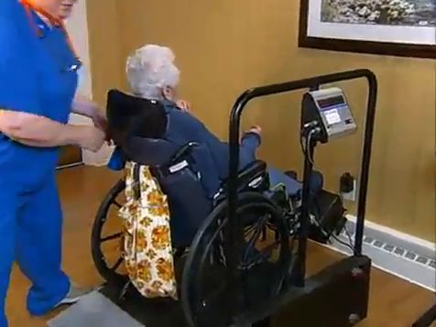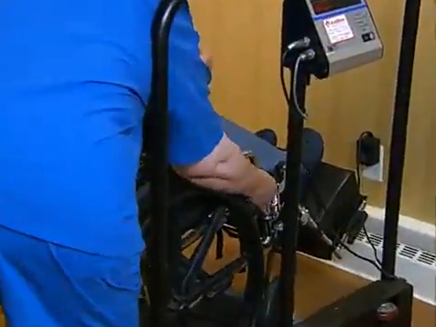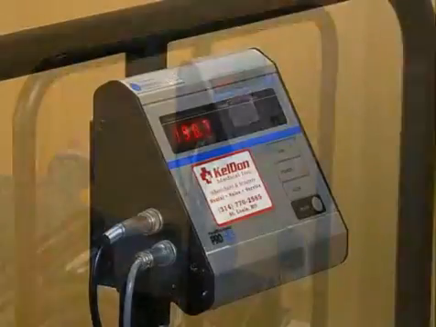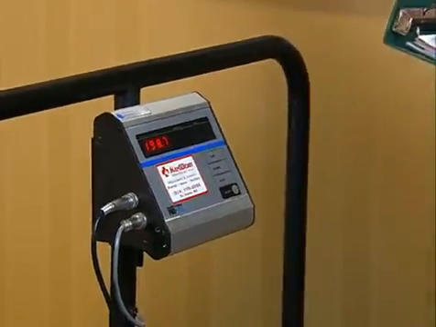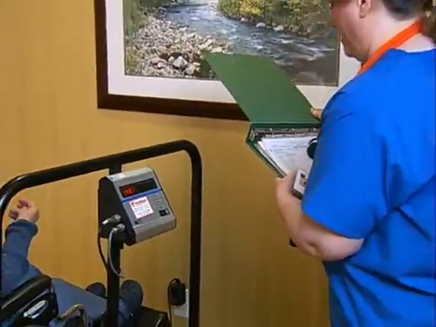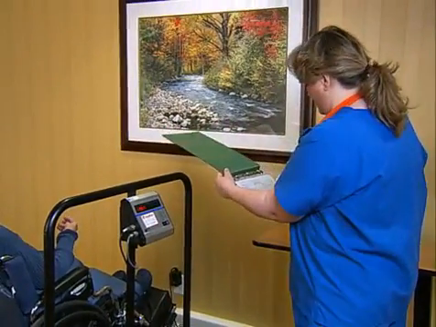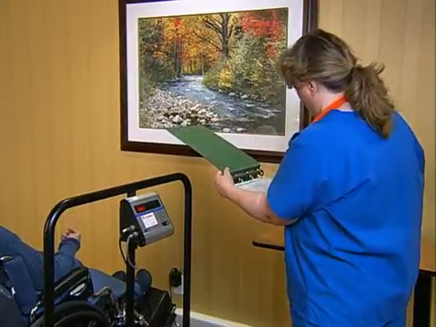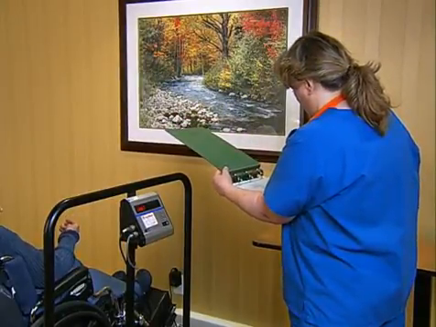Remember to first establish the weight of the chair, cushions, accessories or oxygen equipment before evaluating weight. Then deduct the weight of the chair, cushions, accessories or oxygen equipment from the total weight before recording the patient's weight in the medical record. Watch for the digital display to provide a reading.